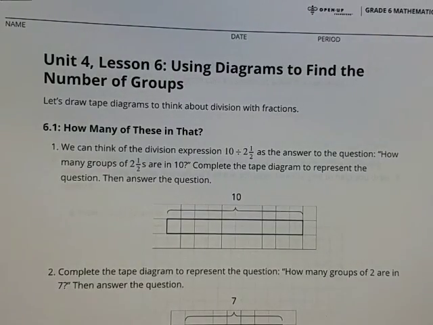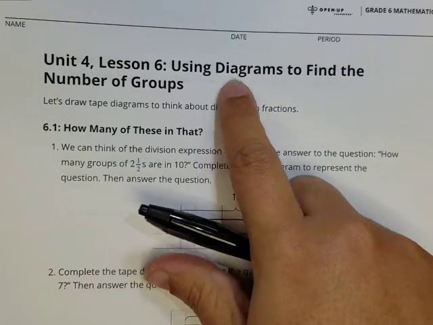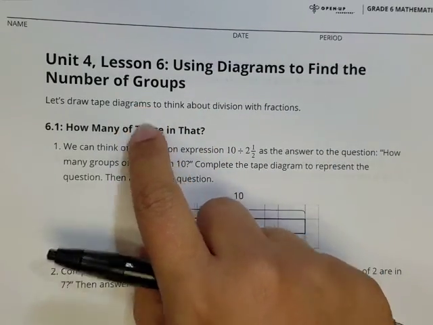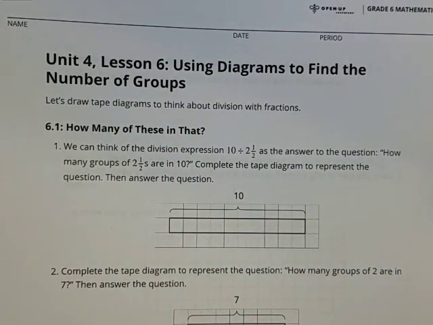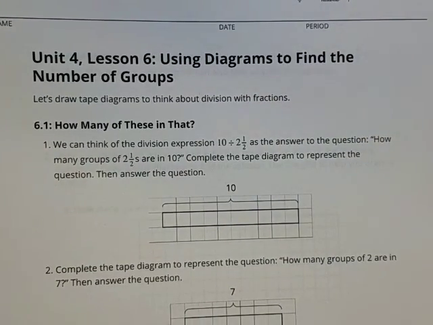Hey guys, this lesson is Unit 4, Lesson 6. We're going to be using diagrams to find the number of groups. We're really going to be drawing a lot of tape diagrams this time, so just make sure that you are paying attention. It can get a little tricky at the beginning, but I feel like once you do it a few times, you'll definitely catch on.